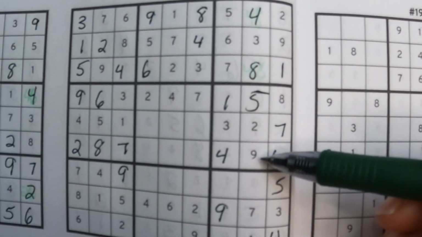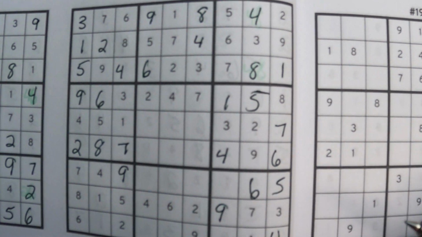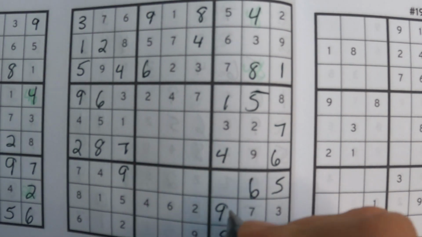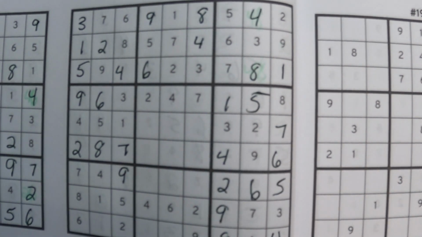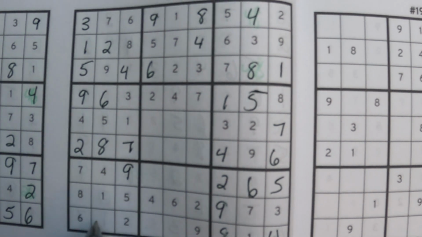For this column, we're missing a 6. And for this box now, we're missing a 2 and an 8. We've got a 2 here, so 8, 2. To finish out this box, we're missing a 3.